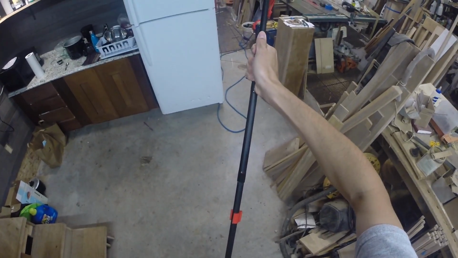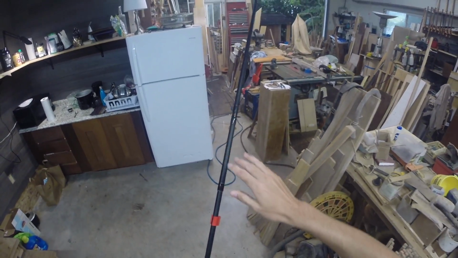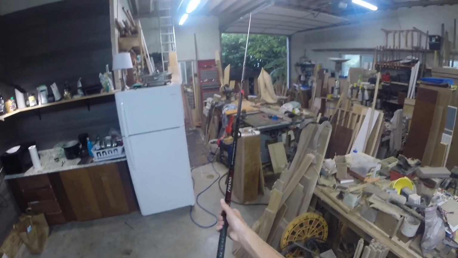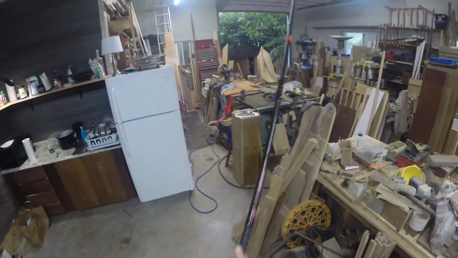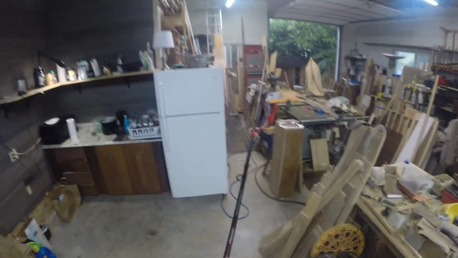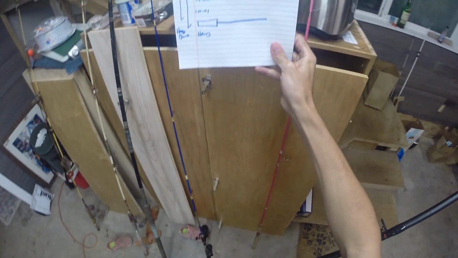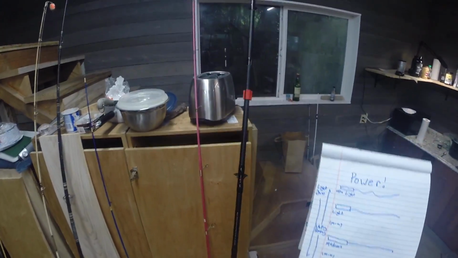The line test recommended, the amount of line that it's recommending for you, is strong, and it's stiff. You see when I shake it, there's no flex. It's almost like a stick. It's heavy on the power scale down here. Typically they're gonna be thicker as well.